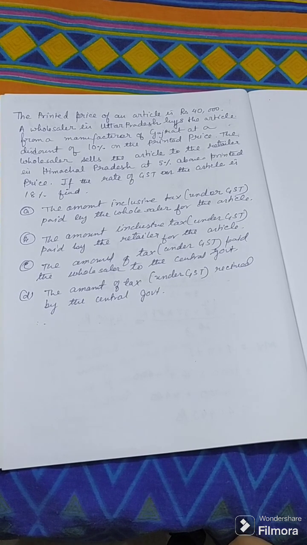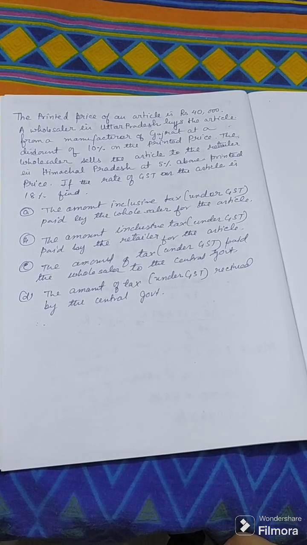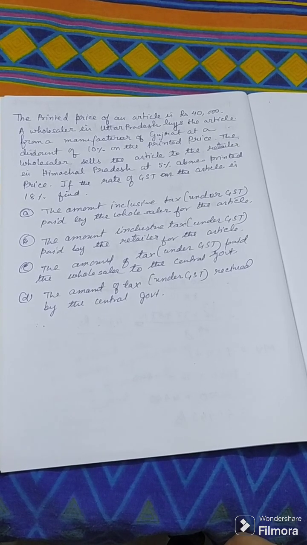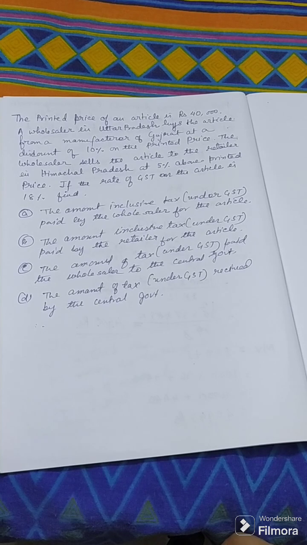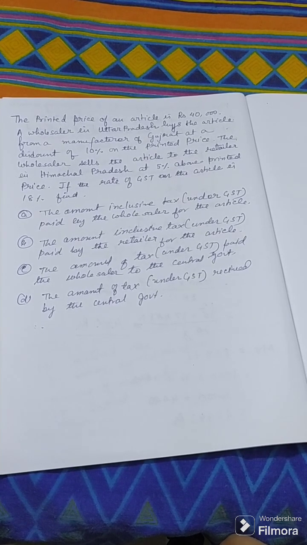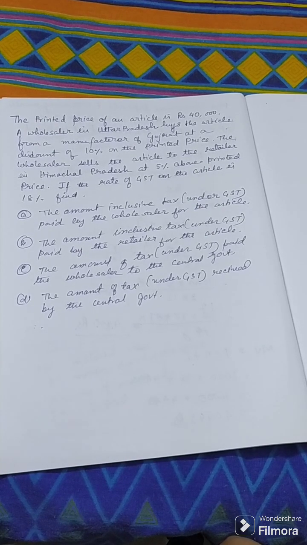So, let's carefully read the first part of the question again. Here you can see that a wholesaler who is from Uttar Pradesh buys the article from a manufacturer of Gujarat and he again sells this to a retailer of Himachal Pradesh.